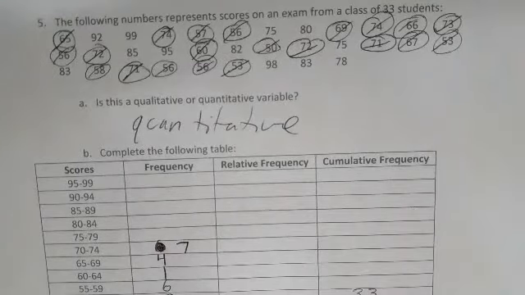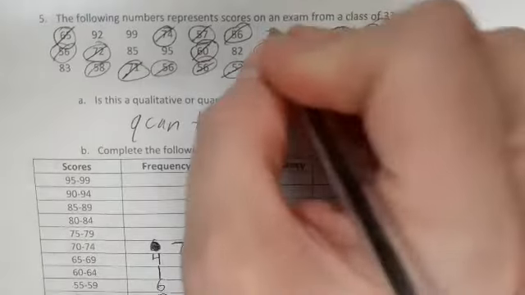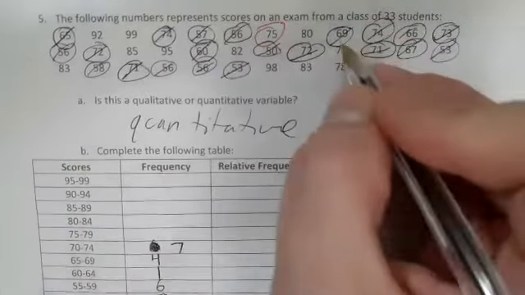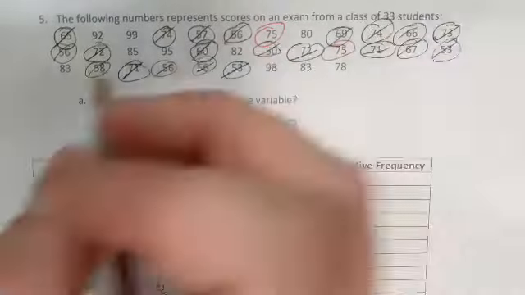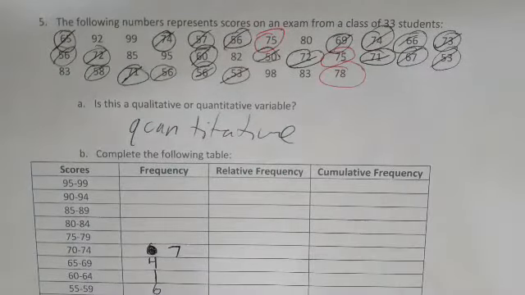Maybe a different color might help. 75 to 79. Making sure everything's got a cross through it, and I did already cross.